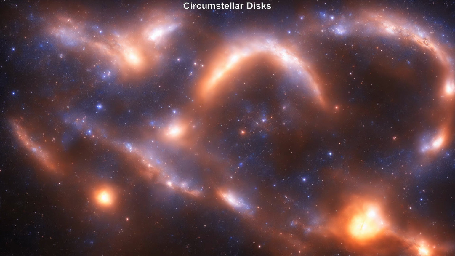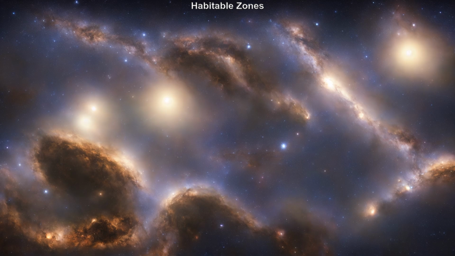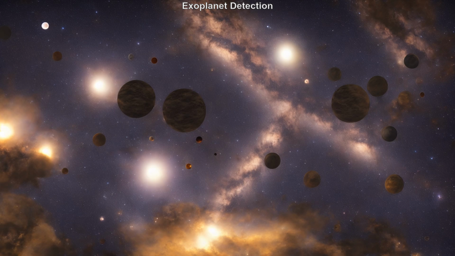Stars emit a constant stream of particles called stellar wind, which can affect the surrounding interstellar medium and influence the formation of new stars. Many young stars are surrounded by circumstellar disks of gas and dust, remnants of the star formation process. These disks are the birthplaces of planets. The habitable zone around a star is the region where liquid water could exist on the surface of a planet, potentially making it suitable for life.